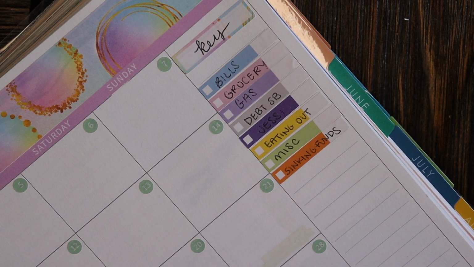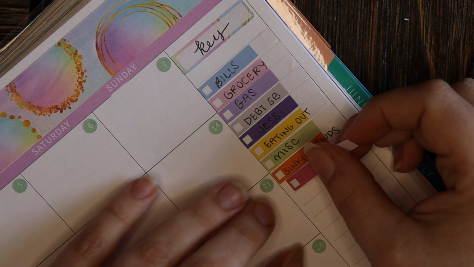Where? Ah, here. Must have went right by it. And then this dark pink color I use for unbudgeted expenses.